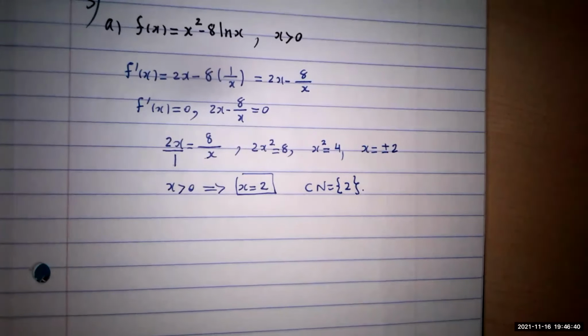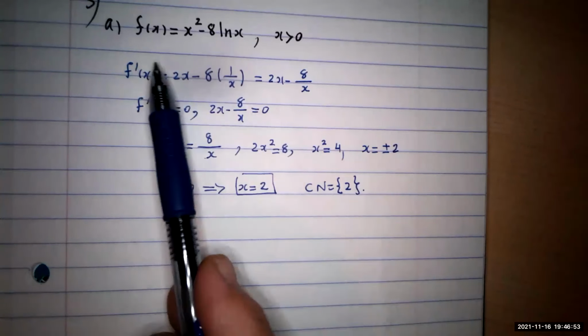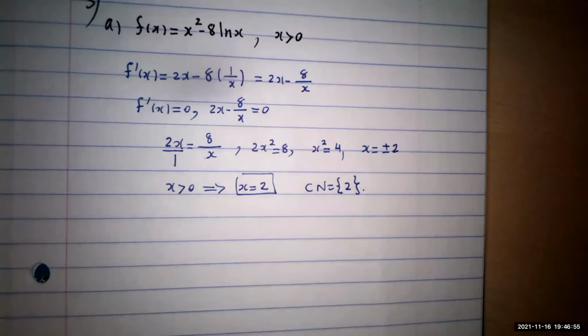Okay, on all these problems, you are going to have only one critical number. Okay, that's going to be on. Any question? So the next step is you drop this back into the function, then you test it, either the first derivative test or the second one, whichever you feel more comfortable.